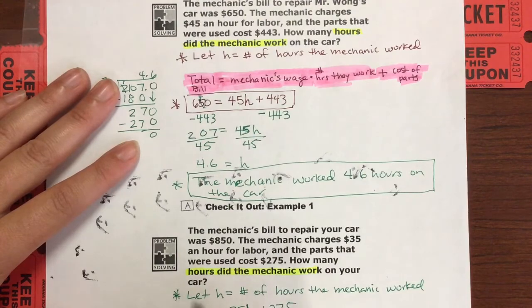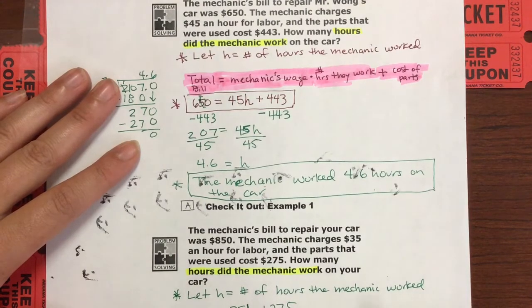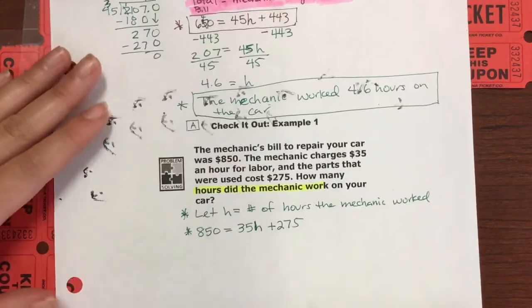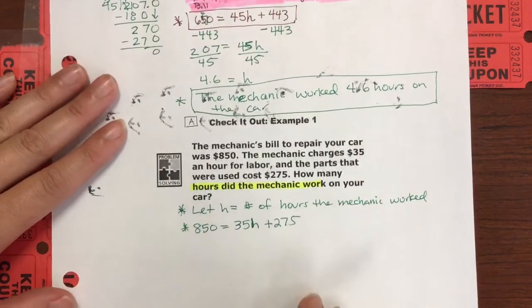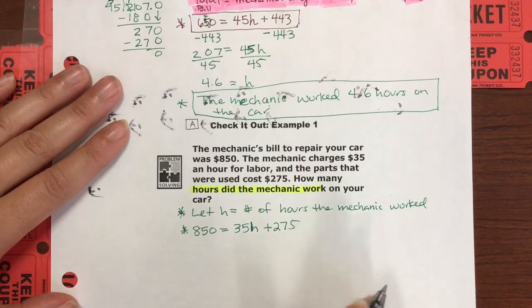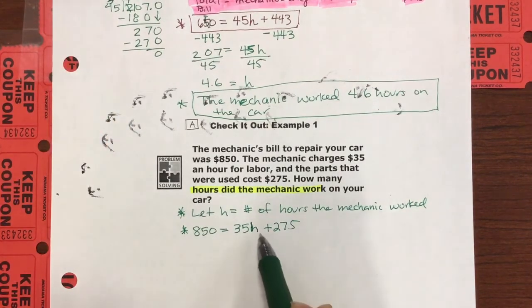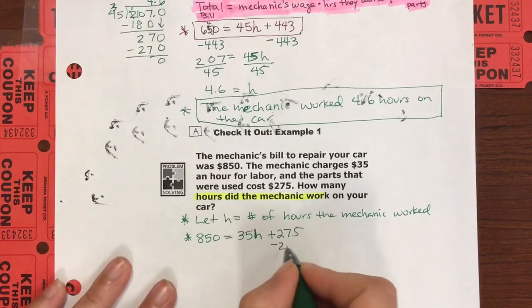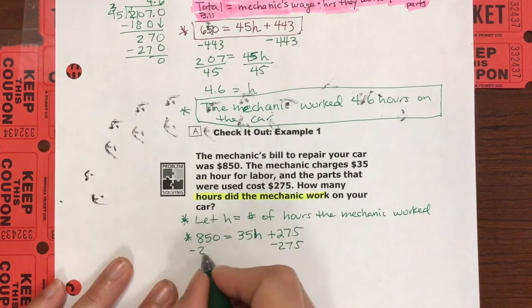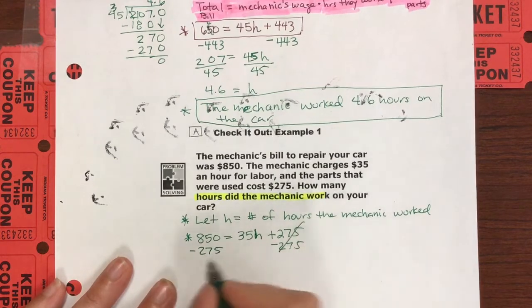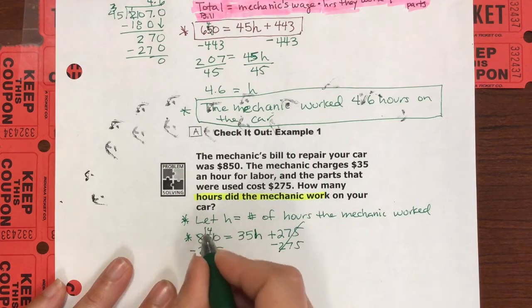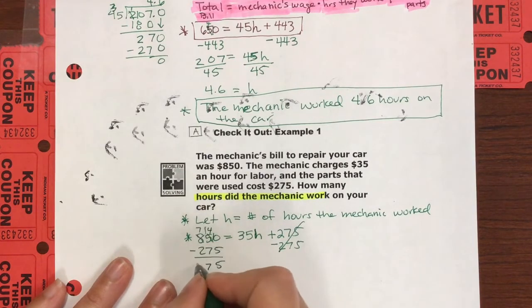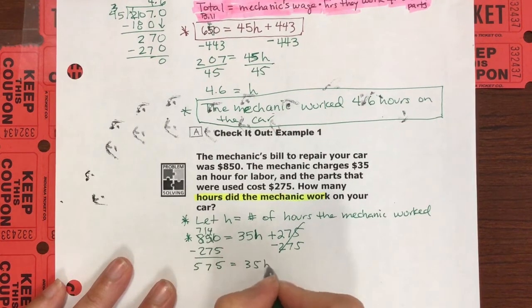So we defined our variable. We have our equation. Now we're just going to use our wonderful algebra skills to figure this out. So we're solving for H. 35 is right next to it, so we want to get rid of the most outer thing first, which is this 275. The inverse operation would be subtraction. And so those cancel. We are left with 850 minus 275, which is 575, equals 35H.